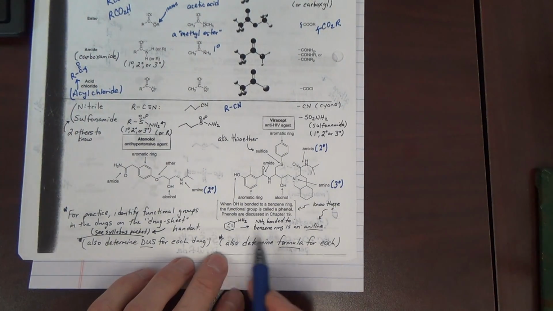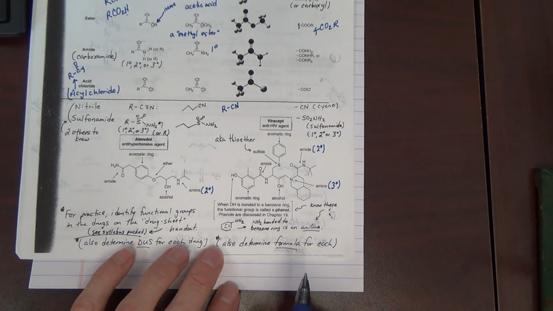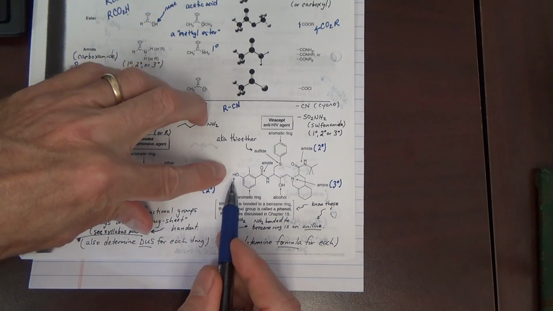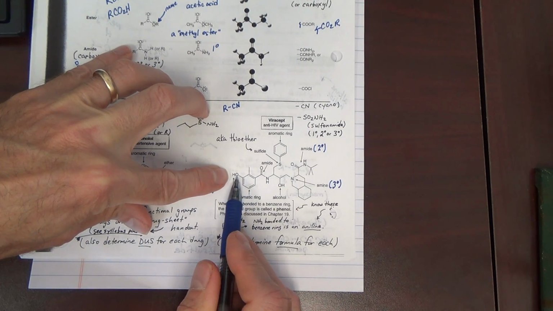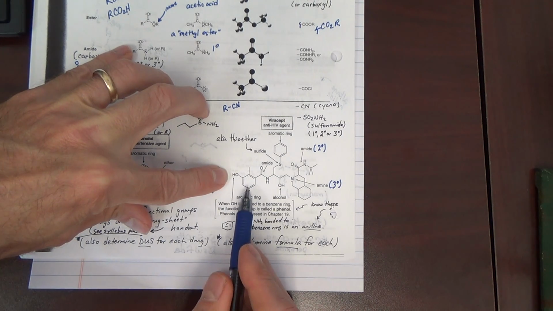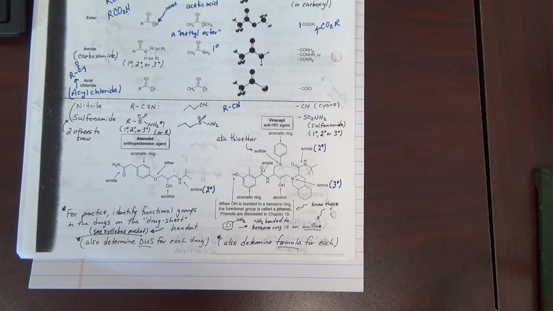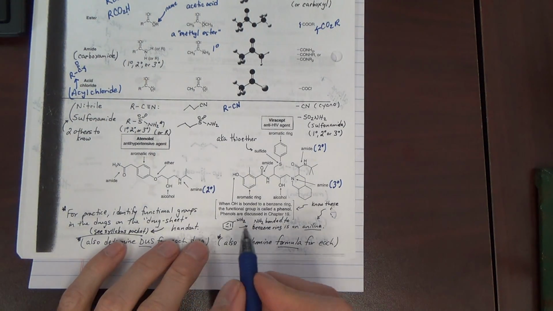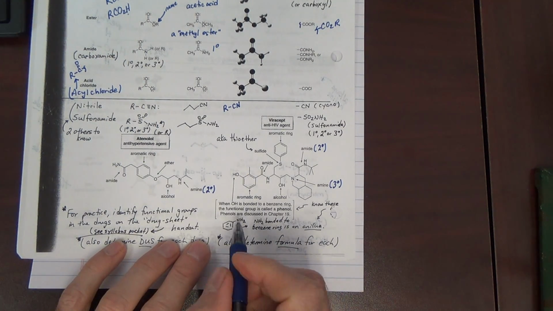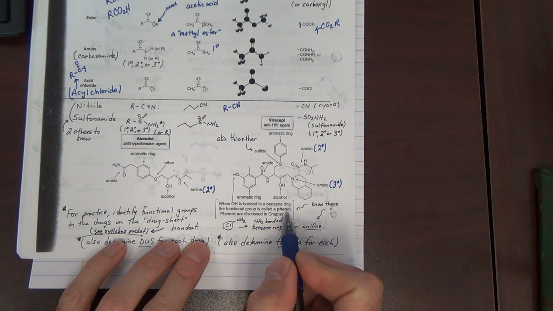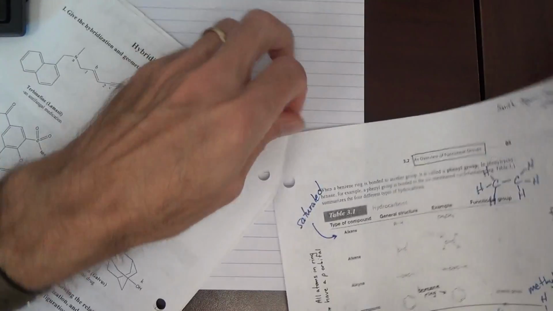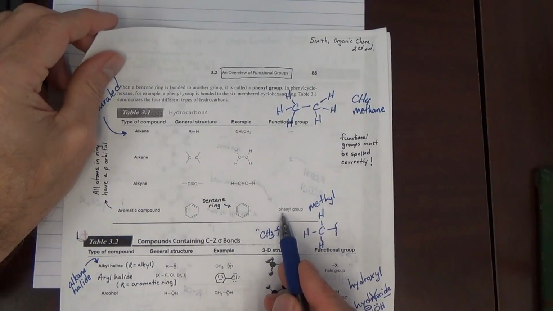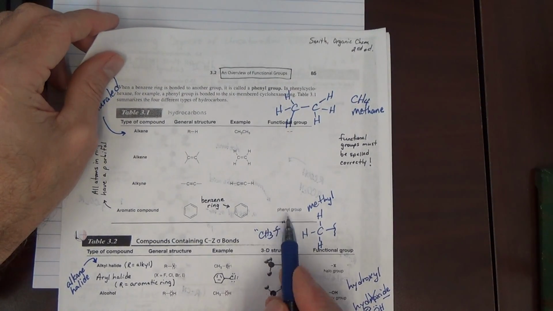Okay, there's two others I want you to know. When the OH group, which looks like an alcohol here, oxygen bonding to one R group, is bonded to an aromatic ring, it actually gets a different name. It's called a phenol, OL. Don't confuse that with YL. Okay.